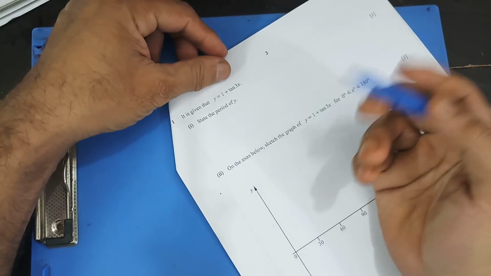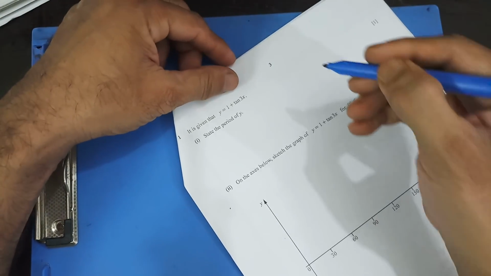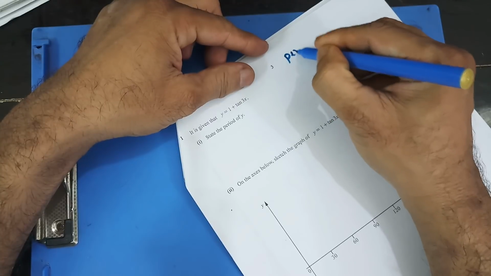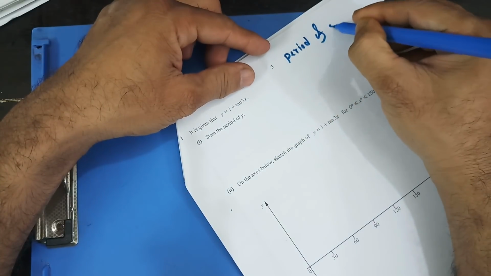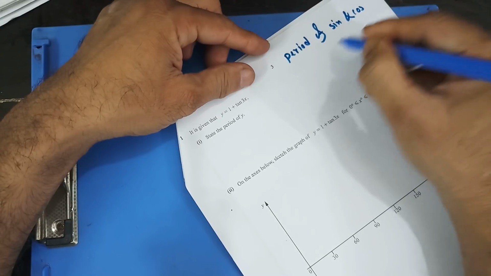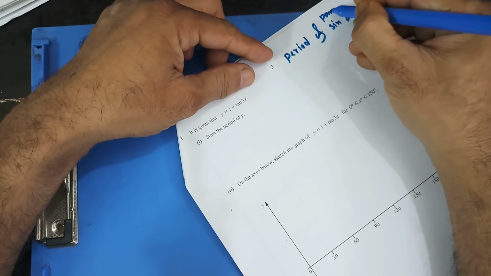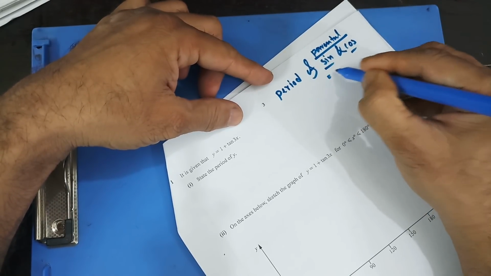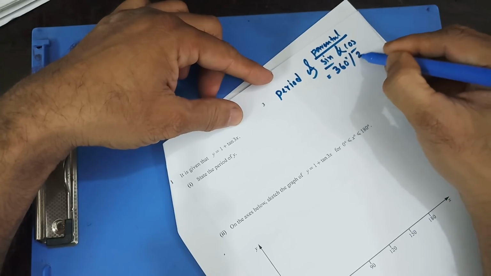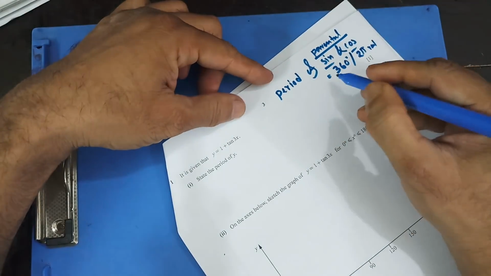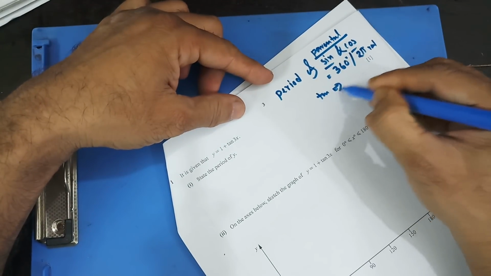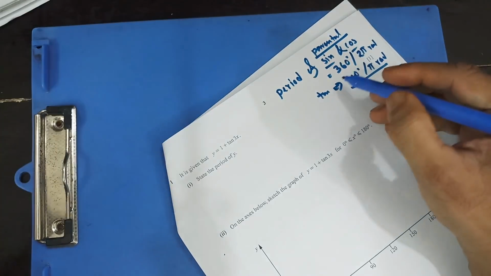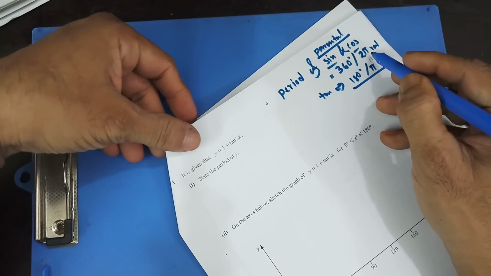Now, the regular period of sine x and cos x is 360 degrees. Now, tan x, most of the time students make a mistake. Let me write down the period of the sine graph and cos graph. The regular sine and cos graph period equals 360 degrees or 2 pi radians. Okay, but the tan graph is actually 180 degrees or pi radians. Most of the time students mistake its period to be 360 degrees or 2 pi radians.